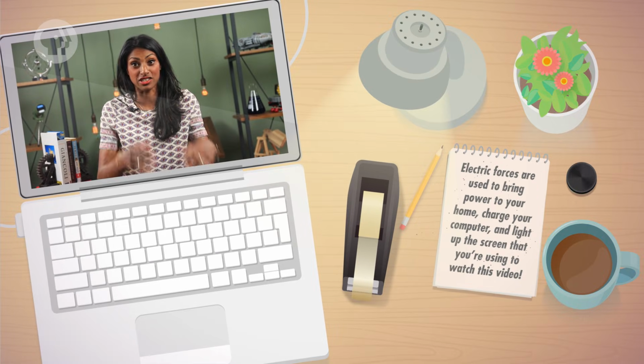But what if we want to talk about more than two charges, or if we're dealing with charged objects of various shapes and sizes? Coulomb's law is great for finding the force between small objects like particles, but in physics we deal with all sorts of shapes and sizes. Electric forces are used to bring power to your home, charge your computer, and light up the screen that you're using to watch this video.